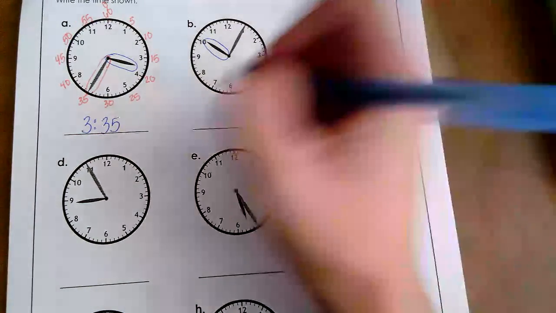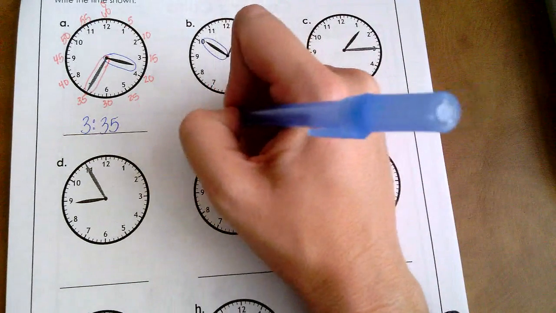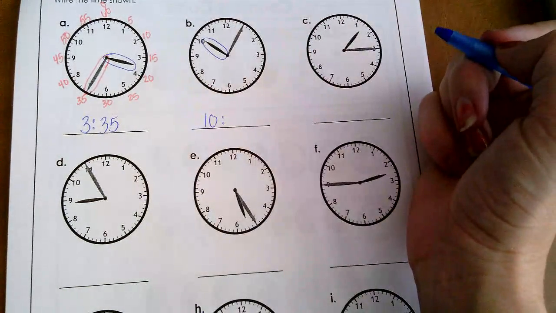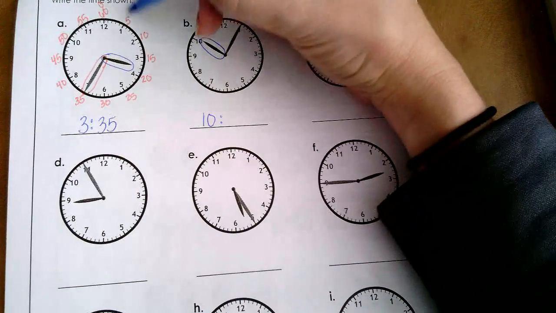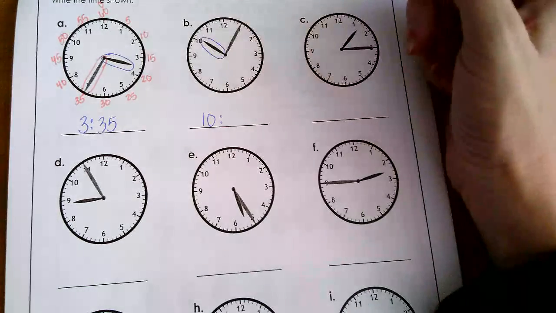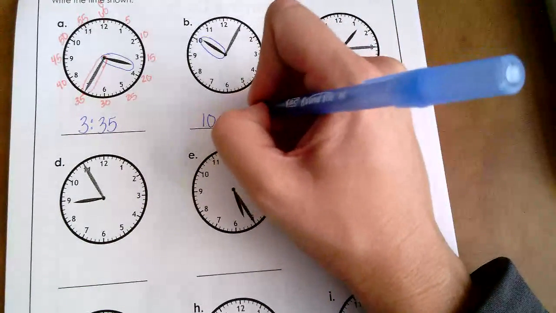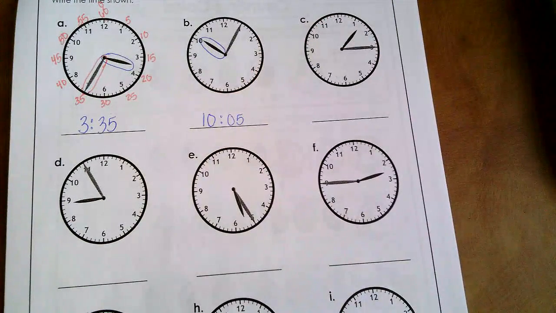Okay, for letter B, if I look at the little hand, it's right by that 10. It's just past the 10. So I'm in the 10 o'clock hour. And if I look at that minute hand, it's one number past, which if I go back in here to double check myself, it's 5 minutes. So I need 10:05 for my minutes.